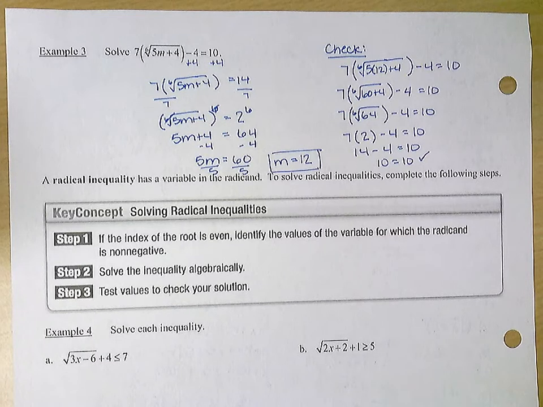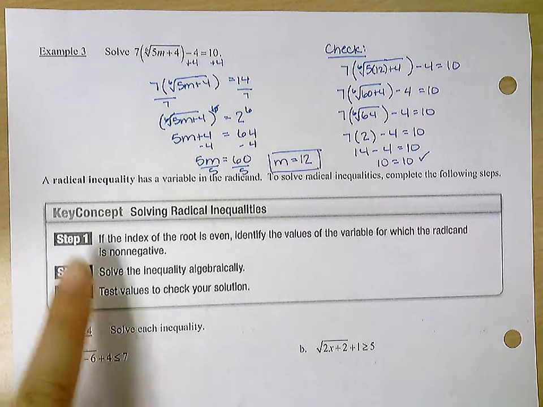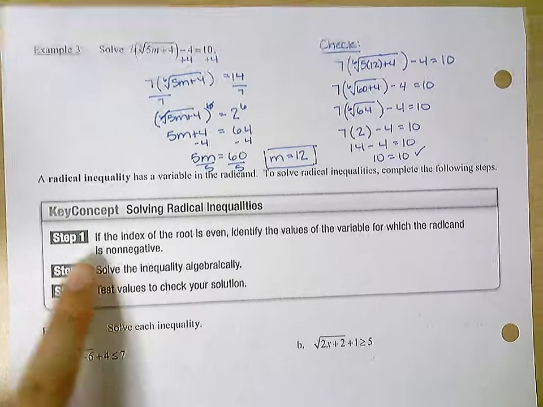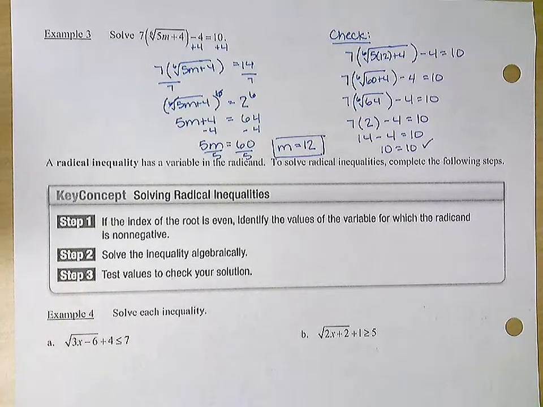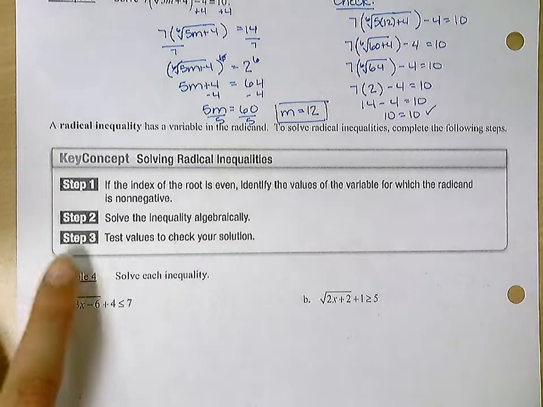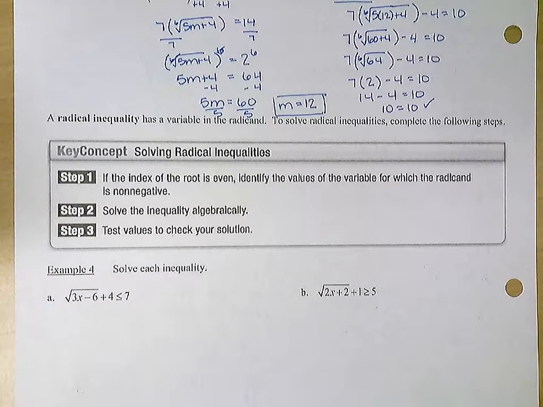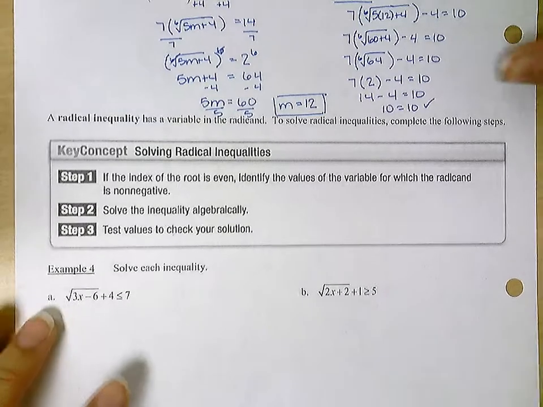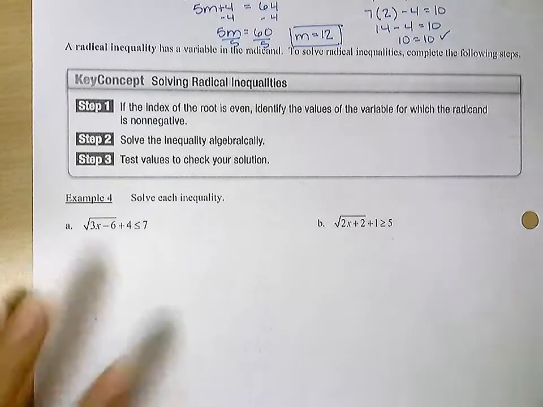To solve radical inequalities, you complete the following steps. Step 1, if the index of the root is even, identify the values of the variable for which the radicand is non-negative. You have a domain error with these ones. You need to make sure you're checking that. Step 2, solve the inequality algebraically. Step 3, test the values to check your solution. So we have our different steps here.